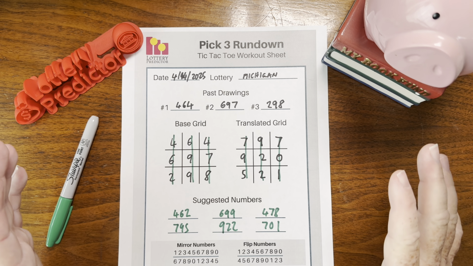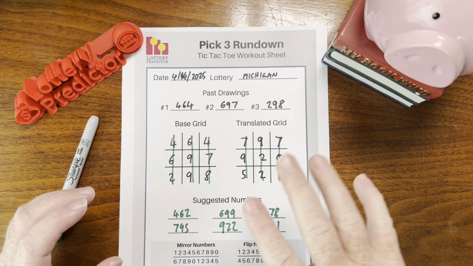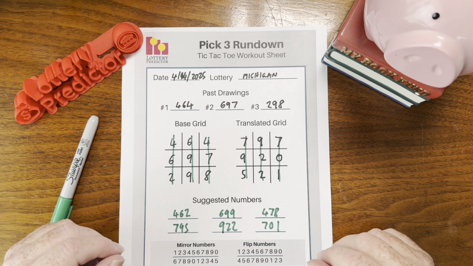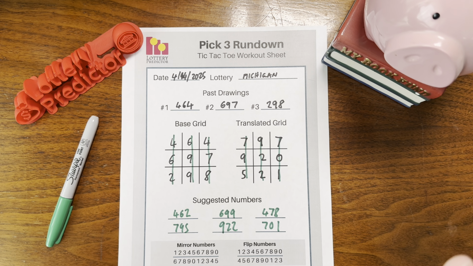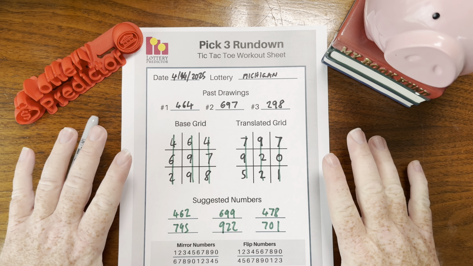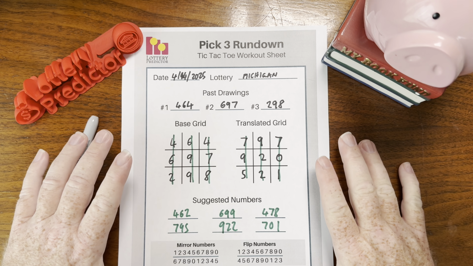I'll be back with some more rundowns. We'll try some different styles. We'll do some pick 4, and then I'll show you some more complex rundowns and mathematics later on as well. But this is the absolute simplest pick 3 rundown grid that you can do. Anyone can do it at home, so definitely go ahead and give it a try.